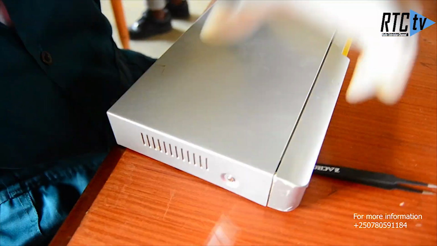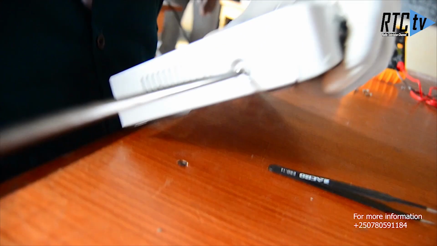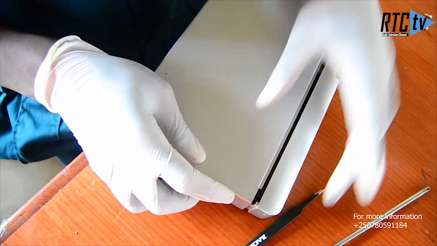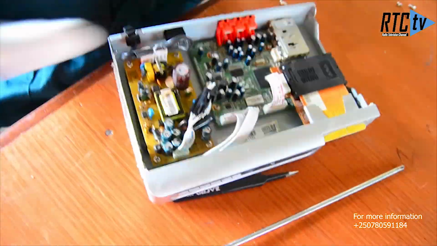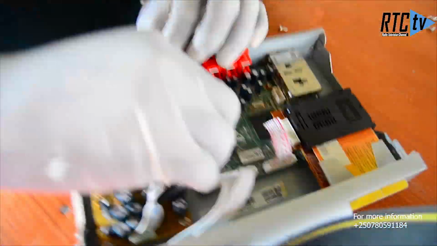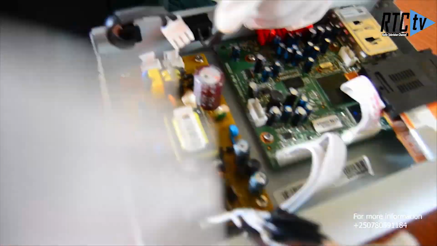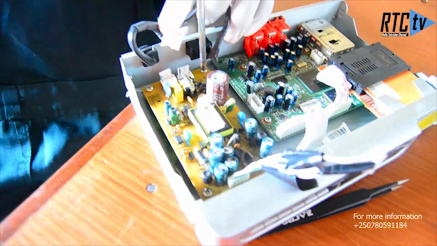As I said, disassembling is to break down, to separate one device into many pieces. You do it slowly and carefully as a professional technician. By the use of that screwdriver, as you can see, you unscrew or open this decoder to reach the power supply of this decoder.